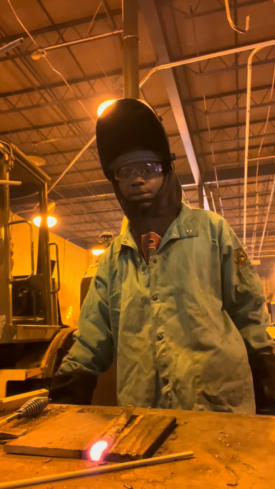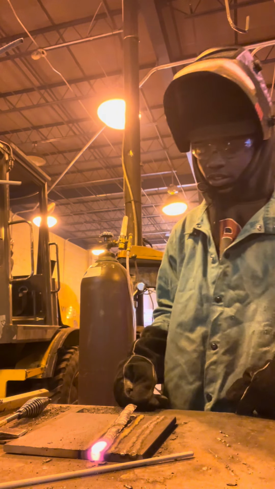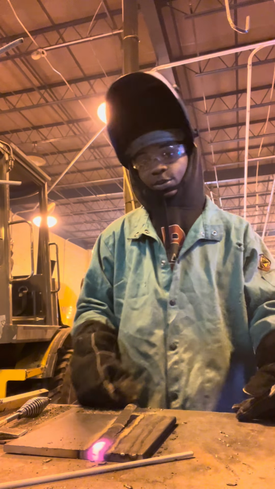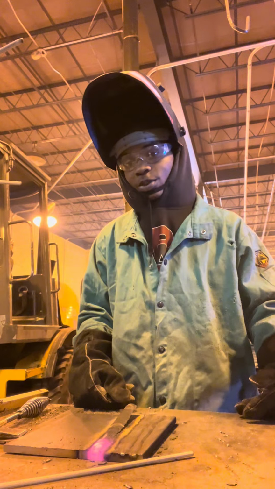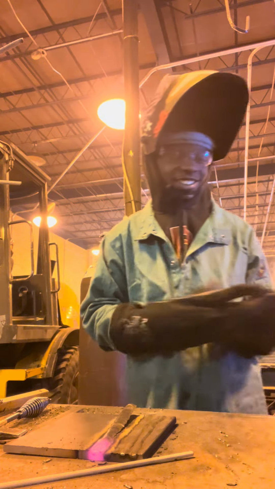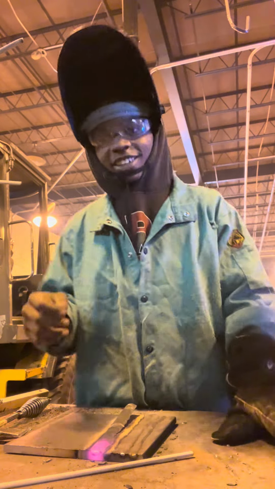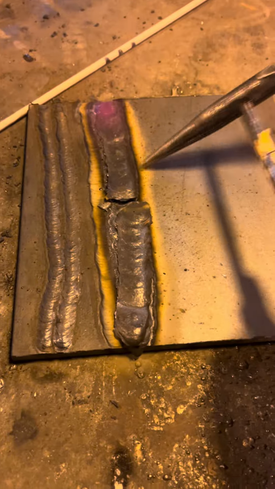Look at that slag peel. Y'all see that? Look at that slag peel. Who's a good girl? Let me show y'all that slag peel. Look at that jump. Look at that jump. Yeah. Say no more. We gonna crack that off.